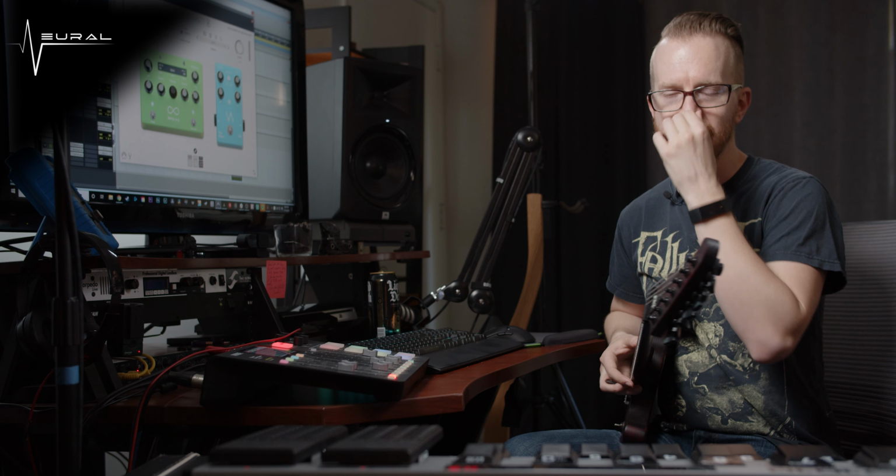Now, the really fun stuff that I've heard a lot of people asking about, specifically when it comes to the Quad Cortex, is gapless preset switching.